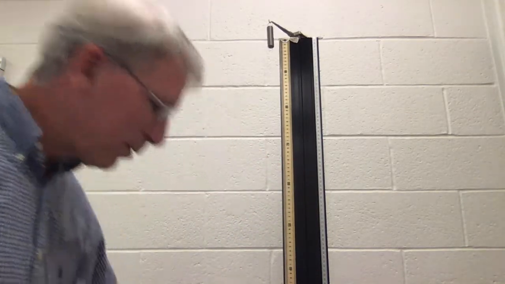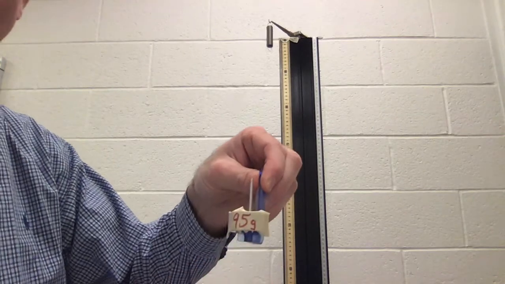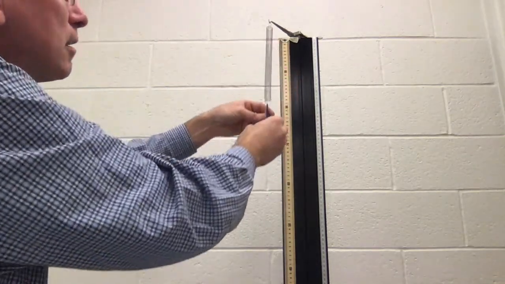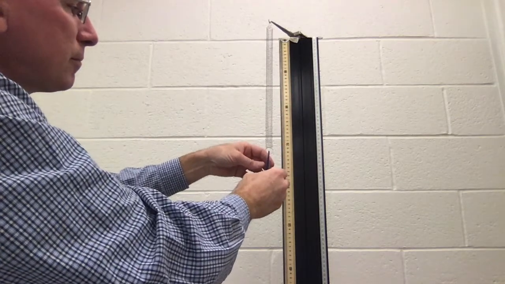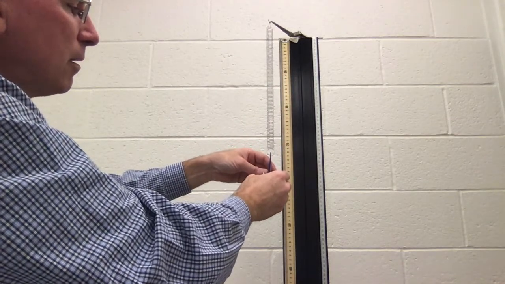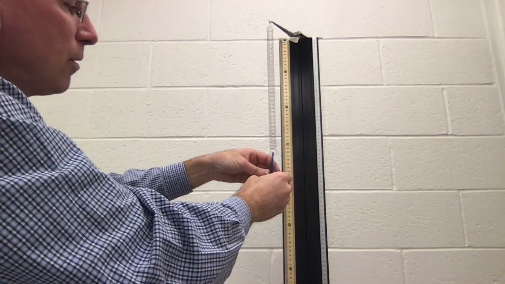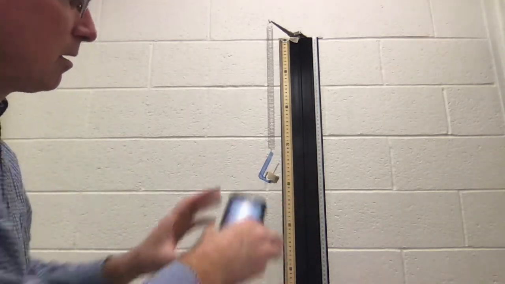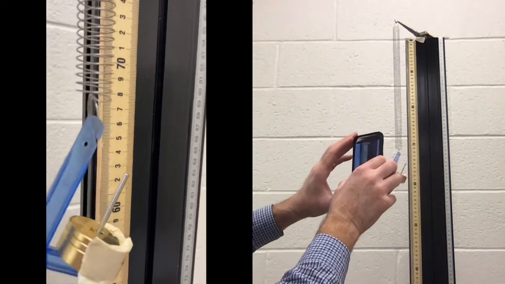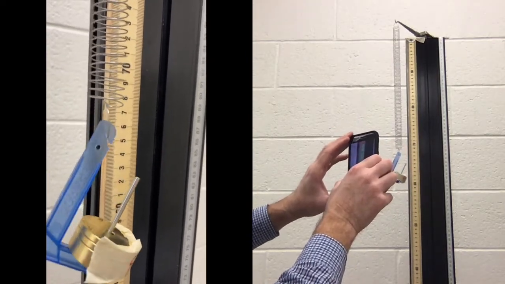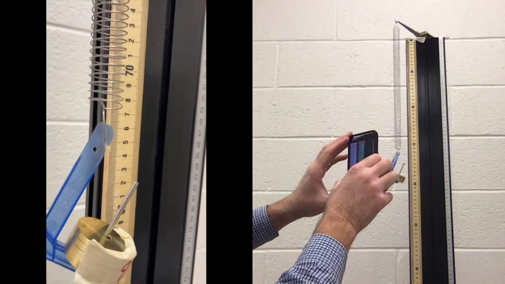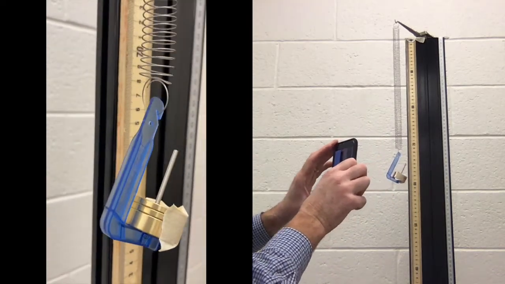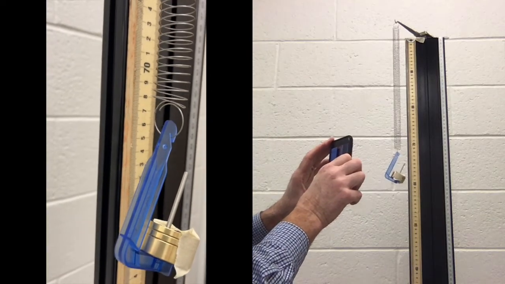We're going to bump it up to 95 total grams, including the holder. Okay, so see if we can get an idea where that one is. Now we're in the 60 range. Looks like 65 something. See if it's a little better over here.